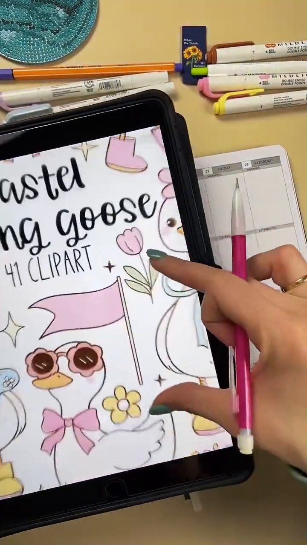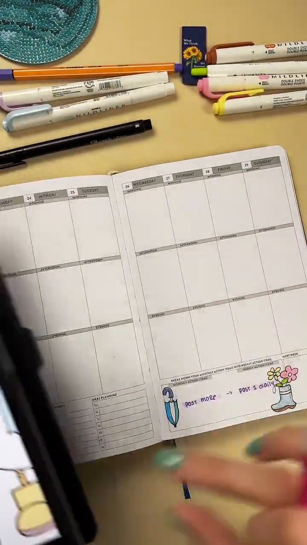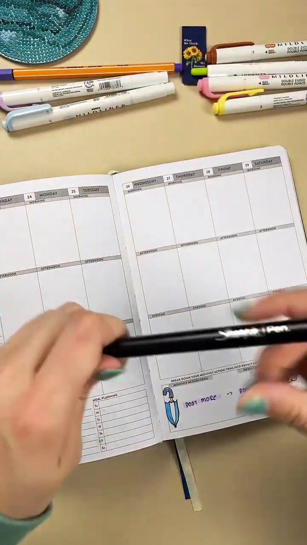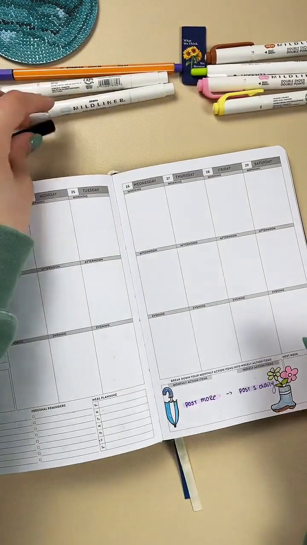So instead, we're going to do a flag down here. We're going to do this little flag, and it's going to be really cute. So this is going to be announcing The Wedding People.